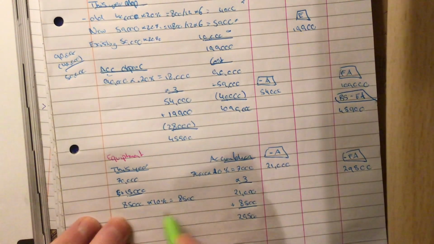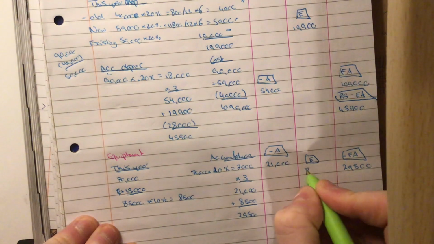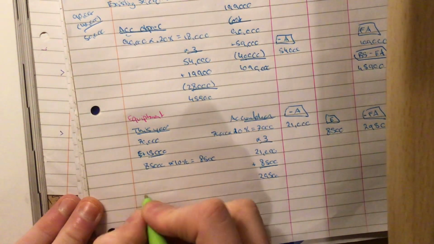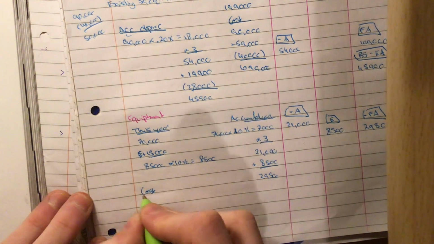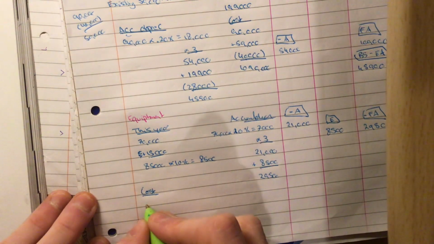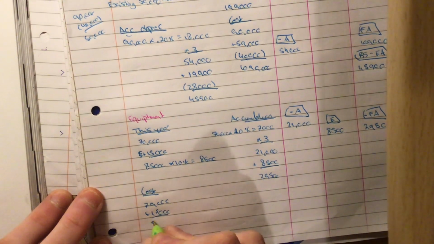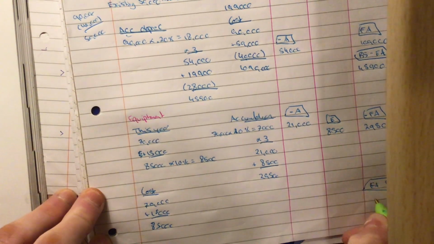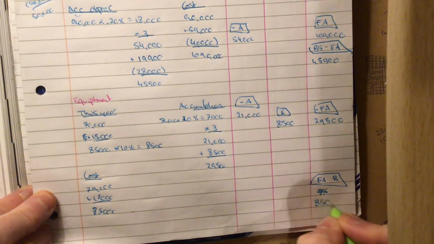And I never put my depreciation charge for this year in here, so obviously that's an expense, 8,500 euros. And my cost is just going to be 70,000 plus 15 is 85,000 euros. So that's my fixed asset in the balance sheet. That's 85. Hopefully there shouldn't be any questions there.